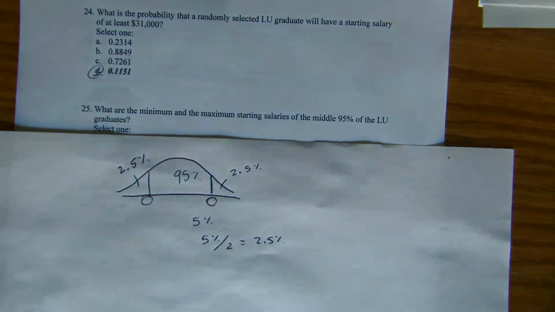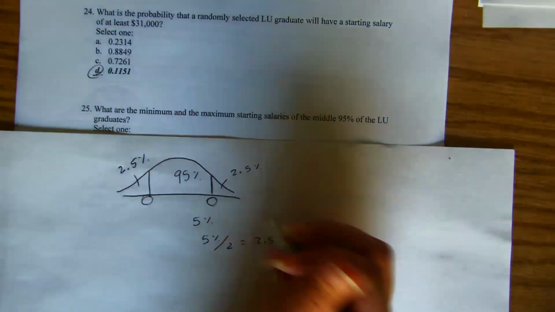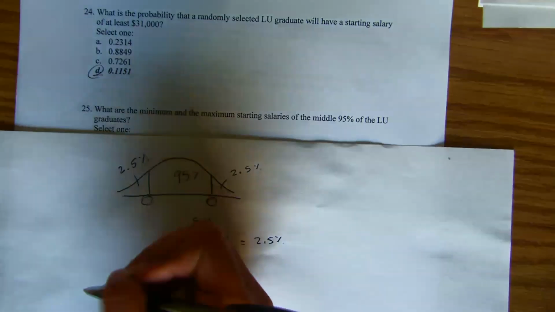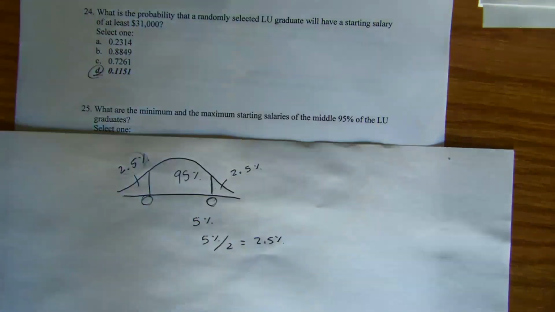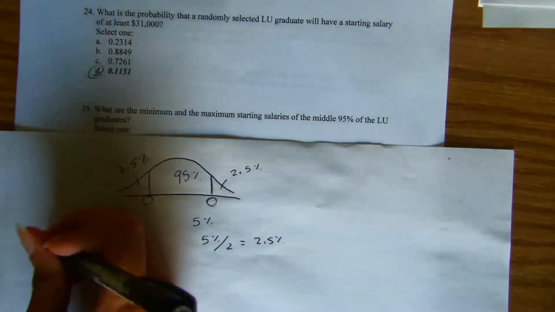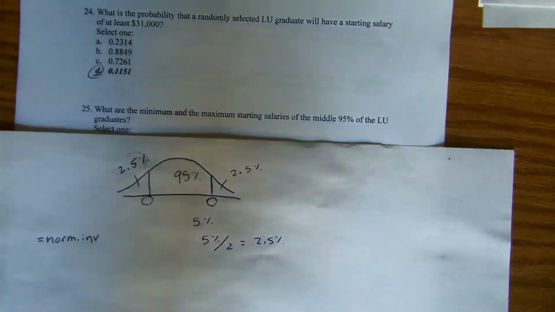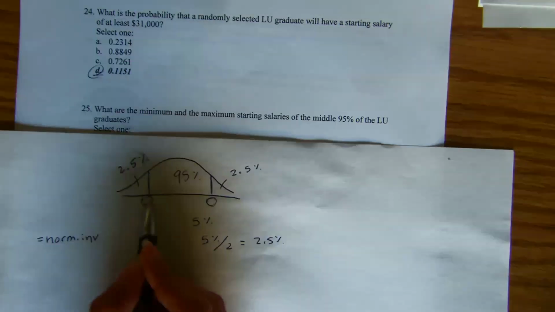Now we have a function to calculate these X values when we have a probability, when we have a percentage. So that would be, we'd use norm.inverse, right? You can use norm.inverse to get our two values. So let's first do this lower value.